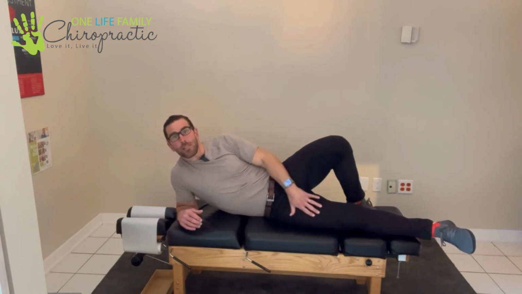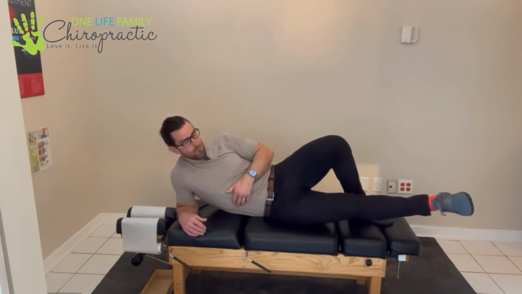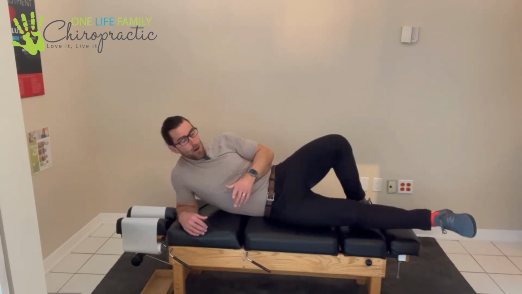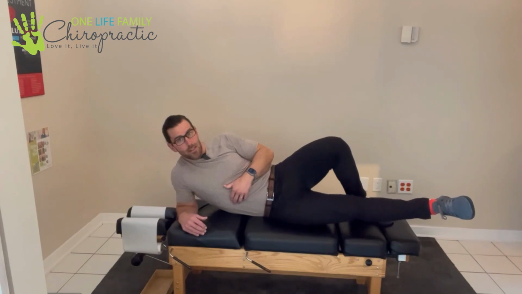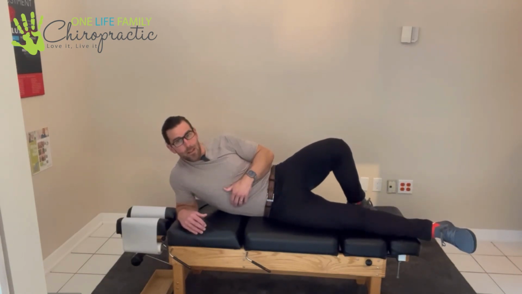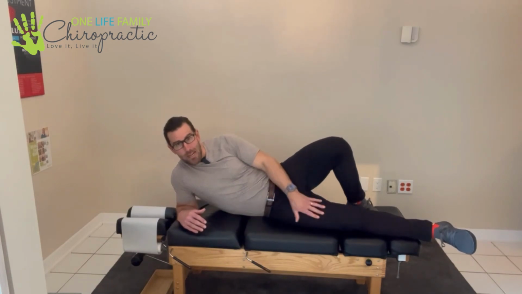And I'm going to do this for 10 to 15 reps again for 2 sets. So I come up, I pause for a second, and then back down. I shorten the muscle, and then I let it lengthen. So again, moving it through a range of motion, getting used to contracting again, and reconditioning that groin muscle.